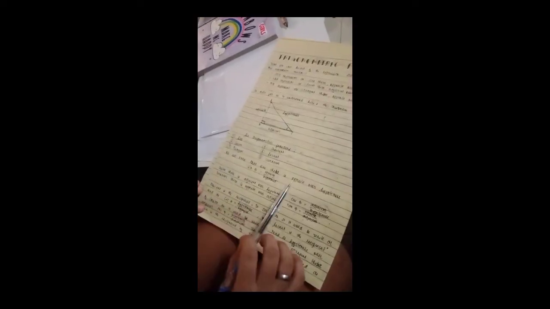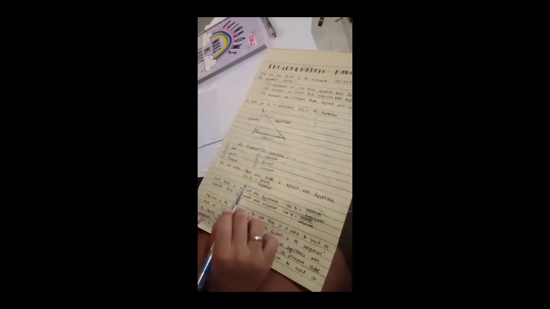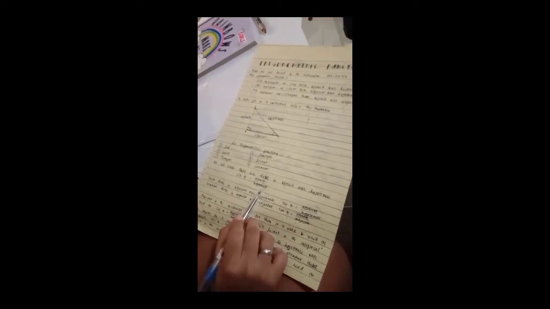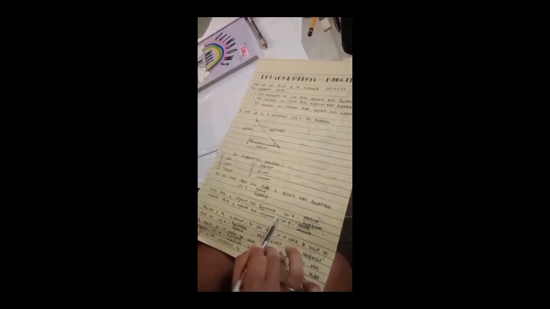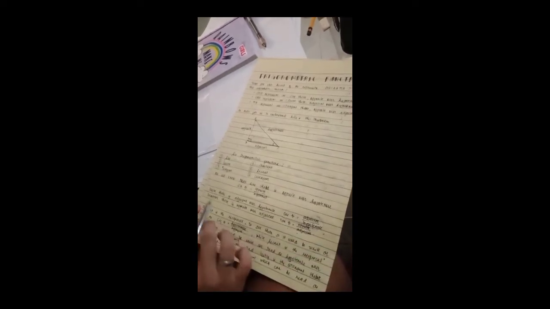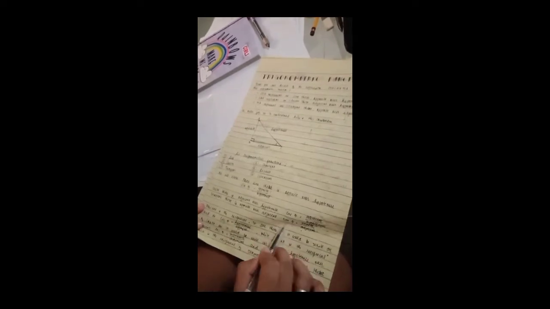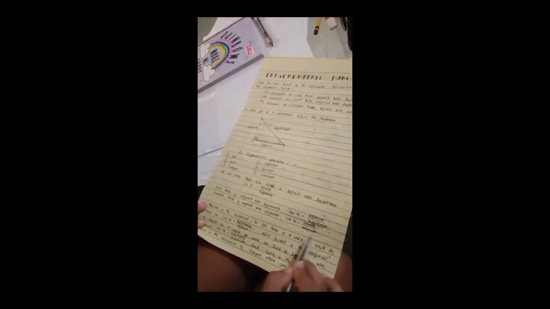In trigonometric functions, there are 6 functions: the sine, the cosine, the tangent, the cosecant, the secant, and the cotangent. We know that sine theta is opposite over hypotenuse. Cosine theta is adjacent over hypotenuse. And tangent theta is opposite over adjacent.